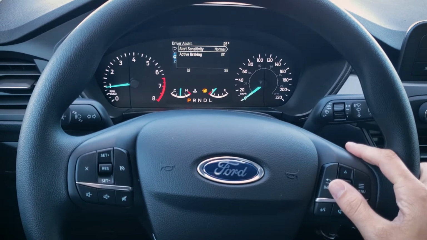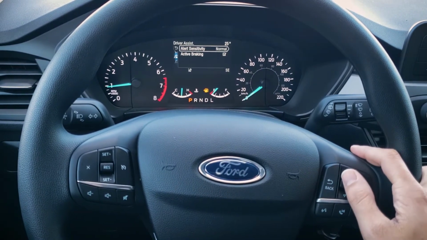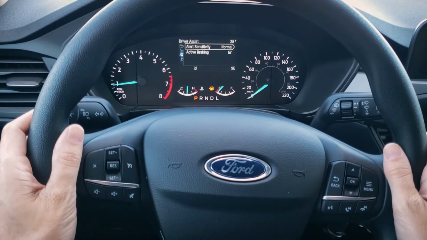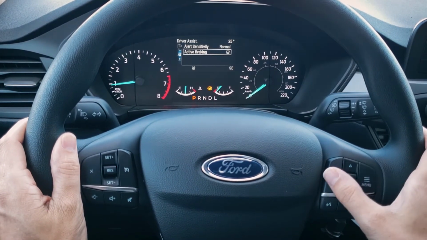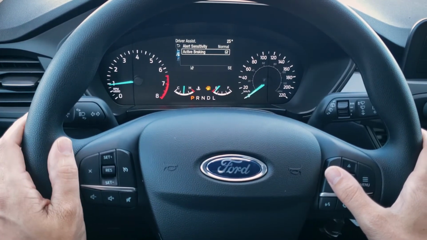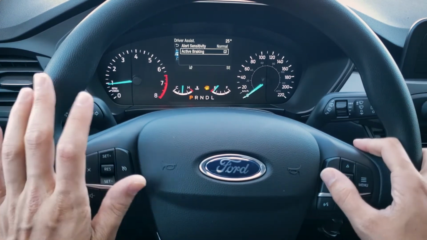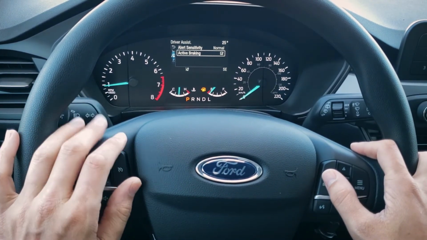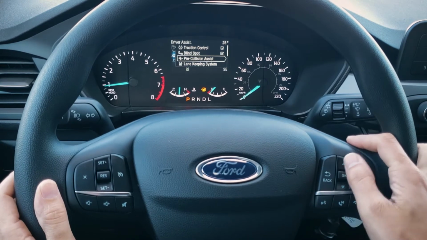Pre-collision assist, I do recommend keeping that one turned on. And the reason why is because if the vehicle senses a potential collision, it's going to actively brake for us. So it's going to help us either completely eliminate or avoid that collision, or it's going to minimize the impact. So always make sure you keep that one on.